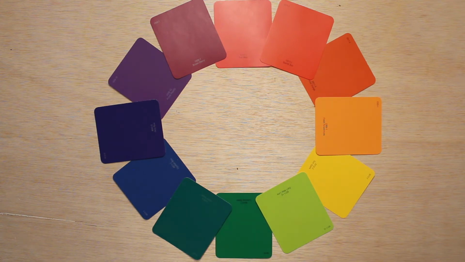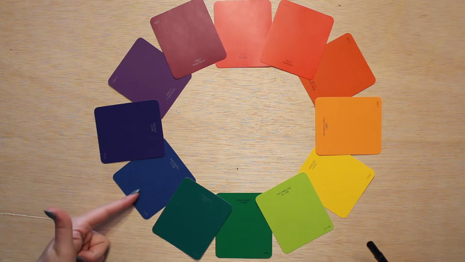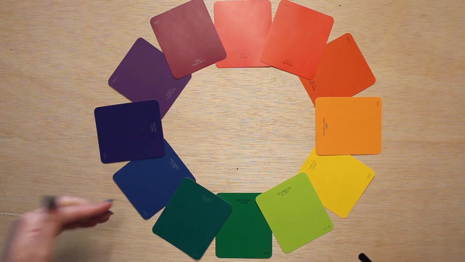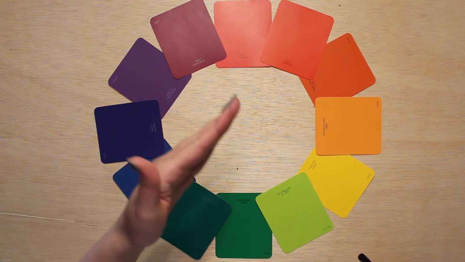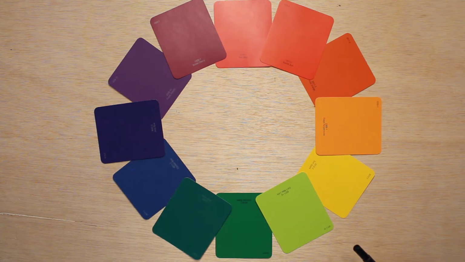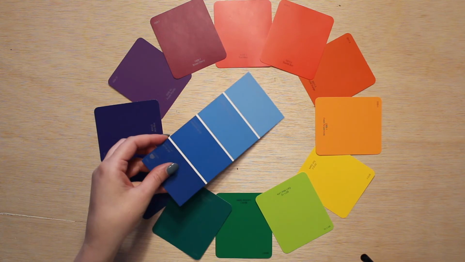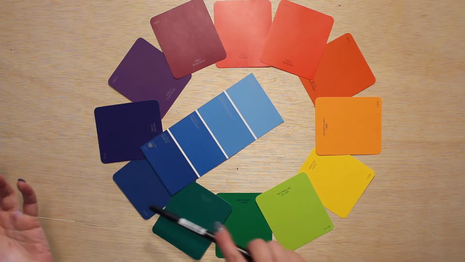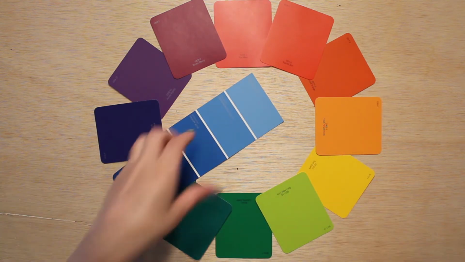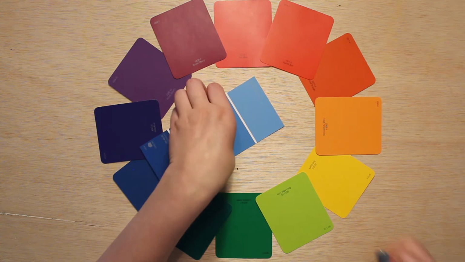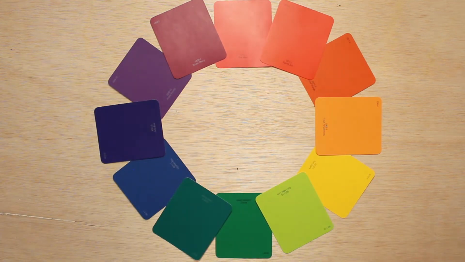Monochromatic is when we take one color and we use all the values of that color, or we kind of keep it all in that color family. So of course, if we add white to blue, we get lots of different values of blue, and we can use that to color an entire picture. And we do challenges with that.